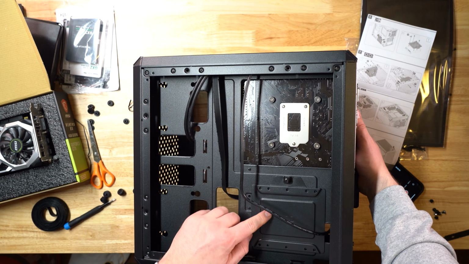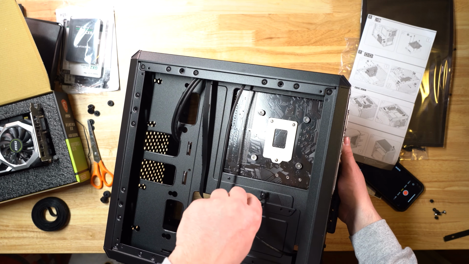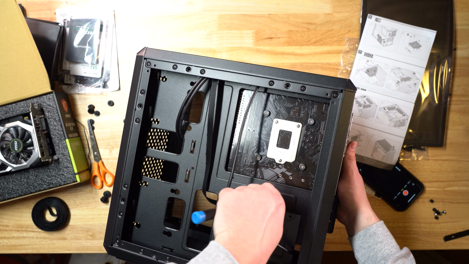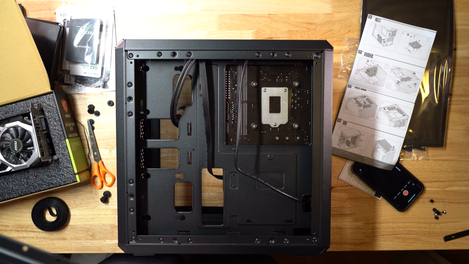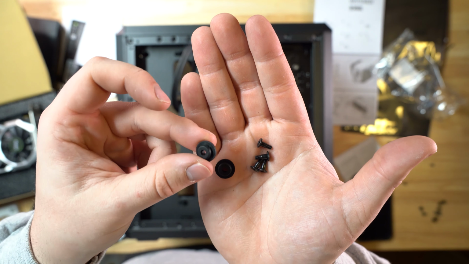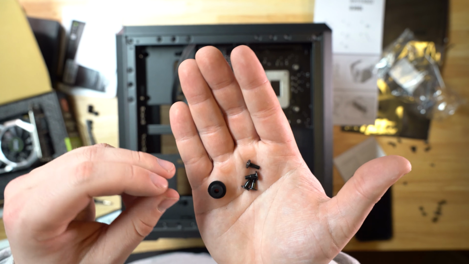Next, we'll be adding the storage drive. We'll flip the case over and remove the back panel so we can access all the organizational features back there. We can cable manage here, as well as mount our hard drives on these holes here. Our case comes with these rubber grommets, which will go between the screws and the case where we attach the storage drive to reduce vibration and keep your drive safe.